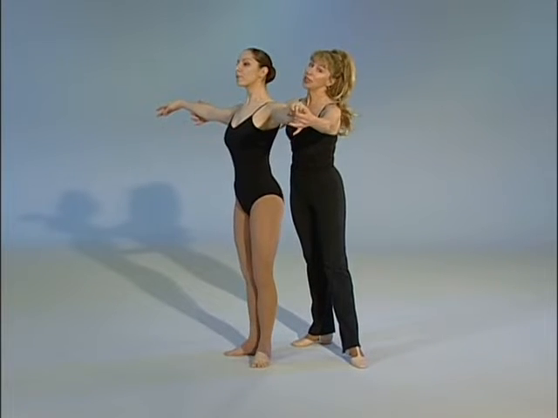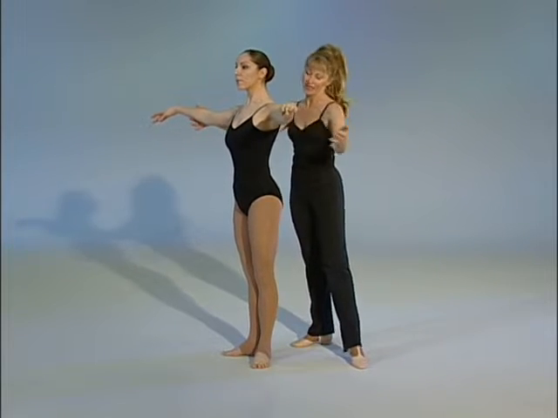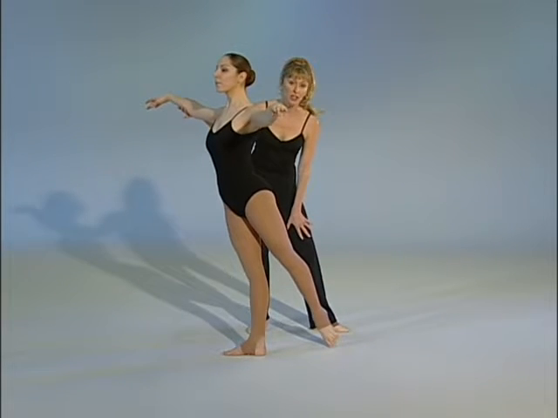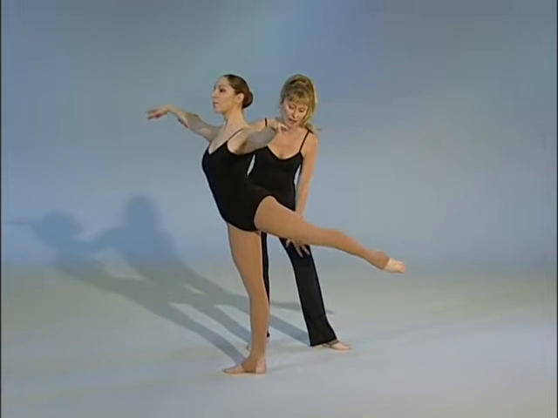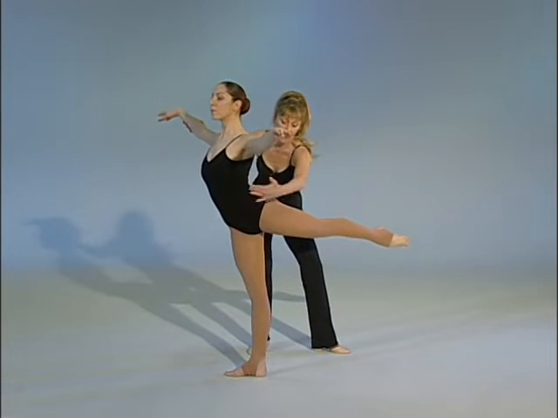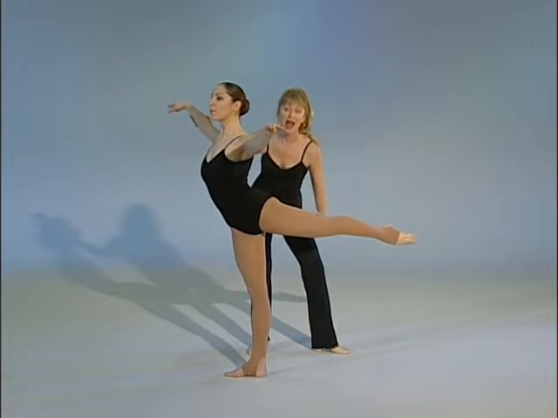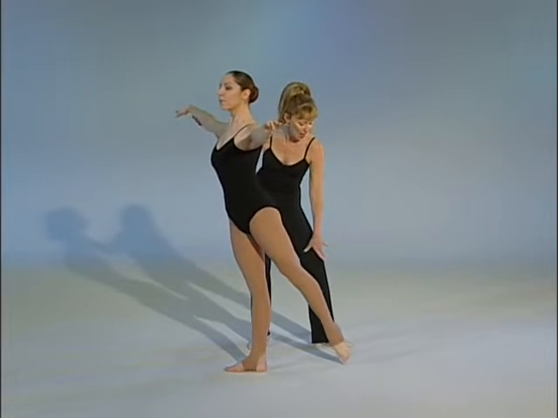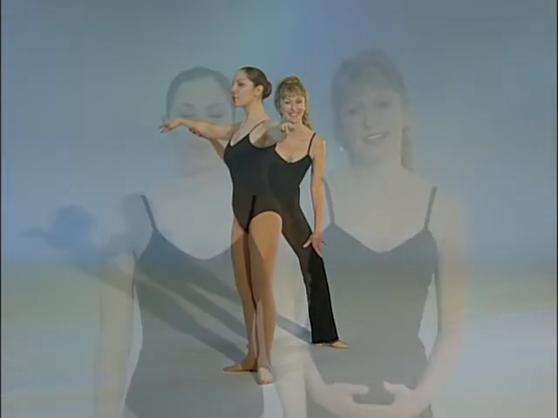Now, the hardest thing to do at the hip is hip extension. So tendu onto the back, and as she lifts it up, you can see the angle in the hip increasing, and we have extension of the hip. Let's come back to tendu and close.